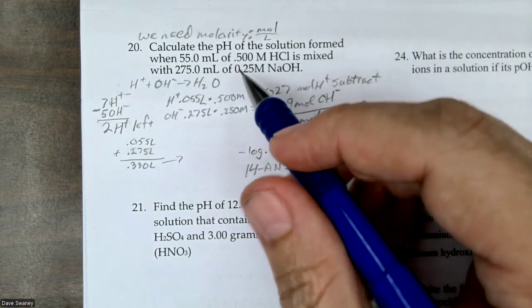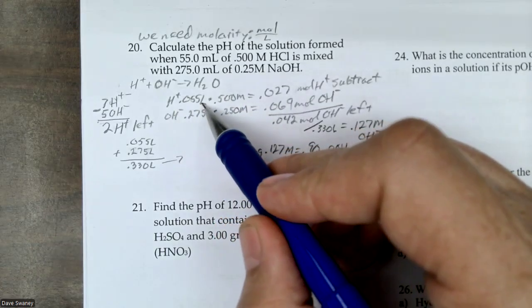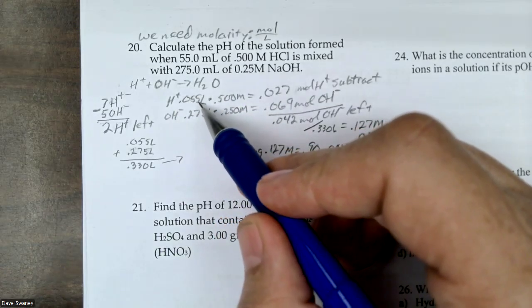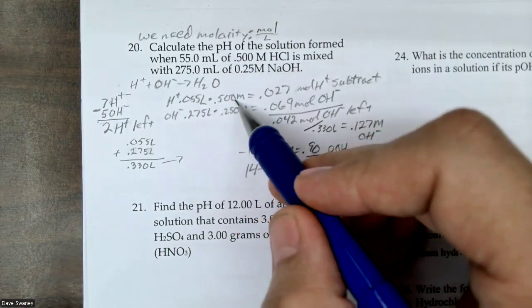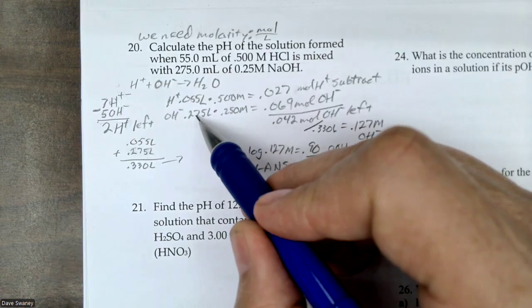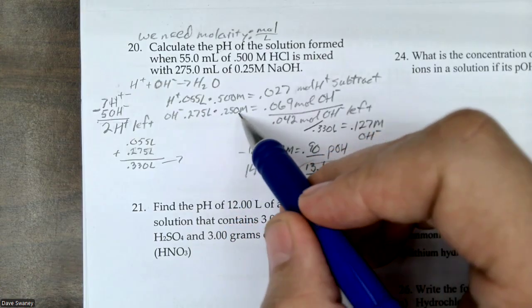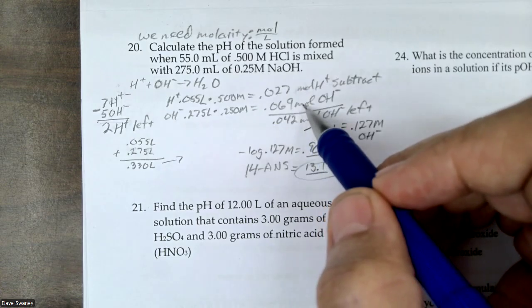Remember, to get moles, we can do liters times molarity. So for your H plus line, convert this to liters. Don't leave it as milliliters. We can take liters times molarity and get moles. Put the decimal back here, 3 spots. Multiply by molarity, and we get moles.